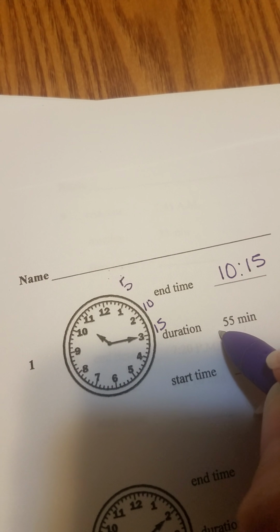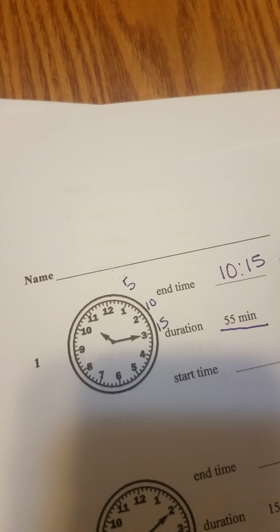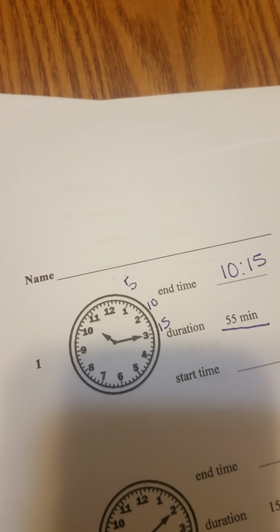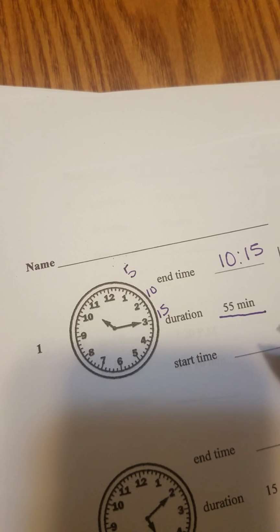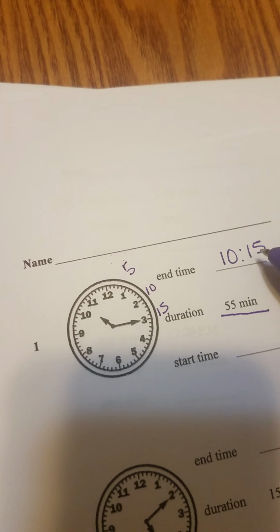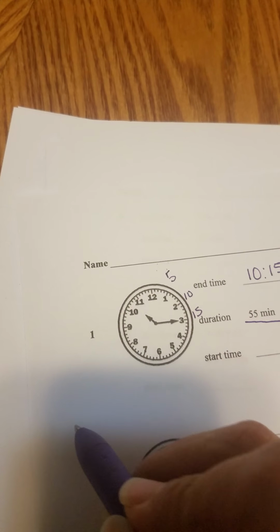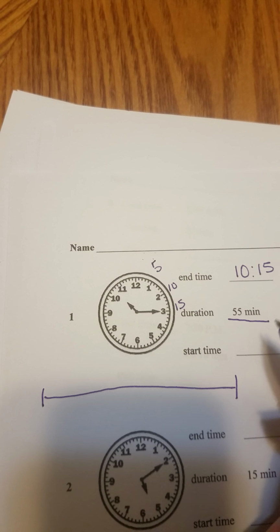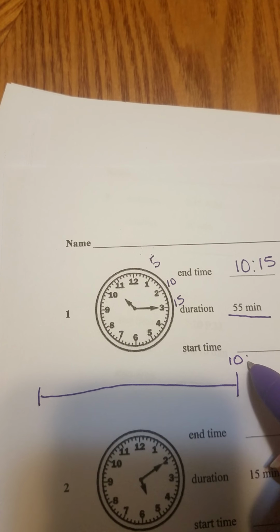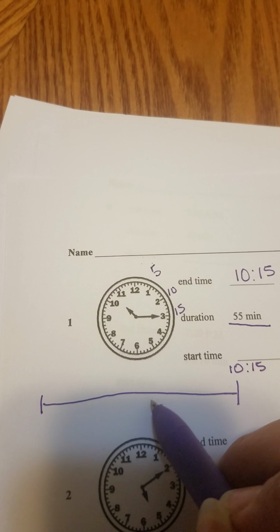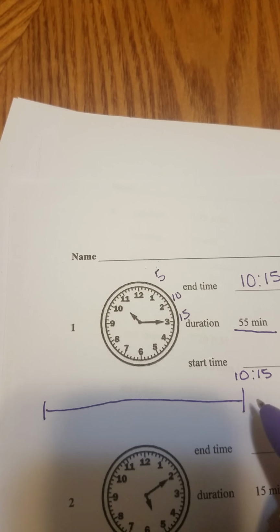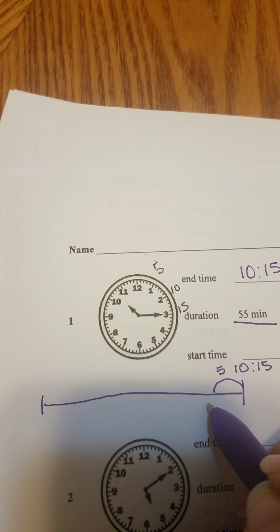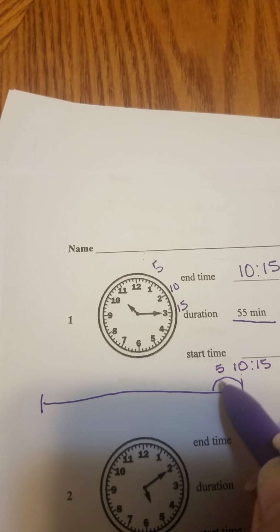And according to this, the duration was 55 minutes. So we were at a doctor's office for 55 minutes, but we got out of there at 10:15. So what time was our doctor's appointment at? So my number line is going to be worked a little differently. I'm going to start with 10:15, but instead of working forward, I'm going to work backwards. So I'm going to remove 5 minutes, and that would put me at 10:15 minus 5, that's 10:10.